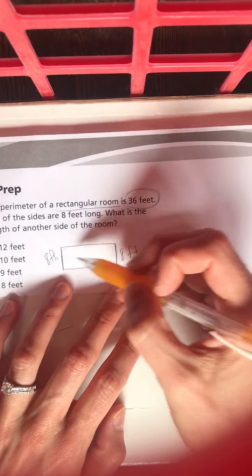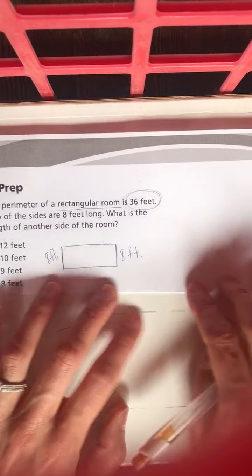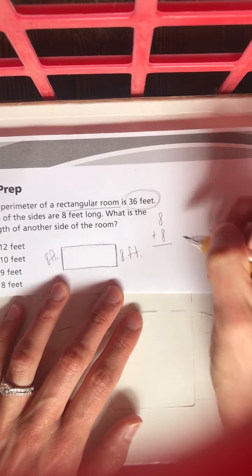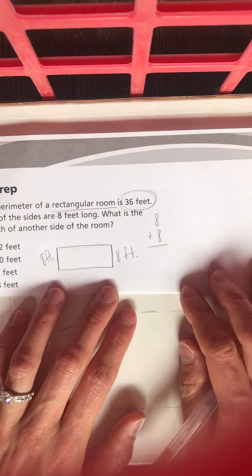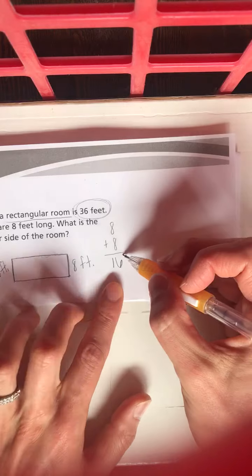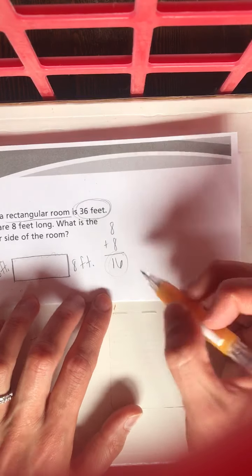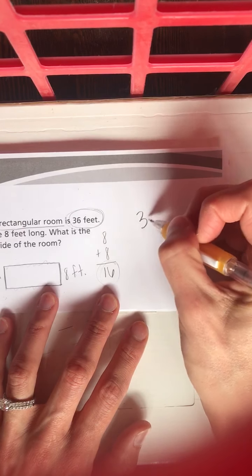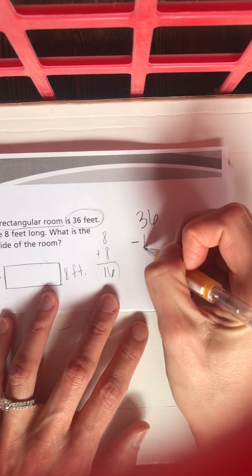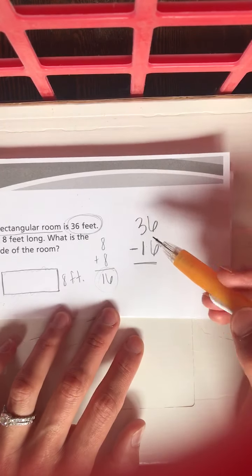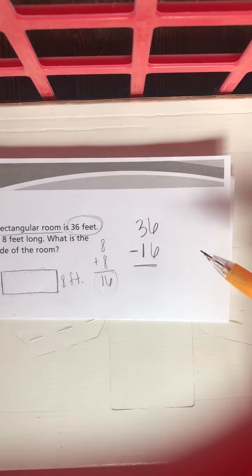So let's figure out what part of the perimeter we already know. So we're going to add those 2 together. What is 8 plus 8? That's a double. Very good. It's 16. Okay, and then remember, 16 is part of the perimeter, right? We know this part. We're trying to find the missing part. So we're going to take the whole perimeter and we're going to subtract the part that we know to find the missing part. So go ahead and pause your video and press play when you've done 36 minus 16.